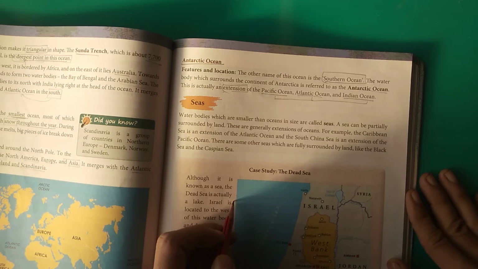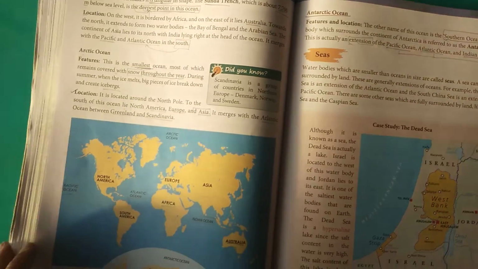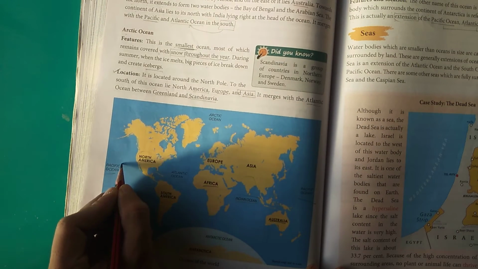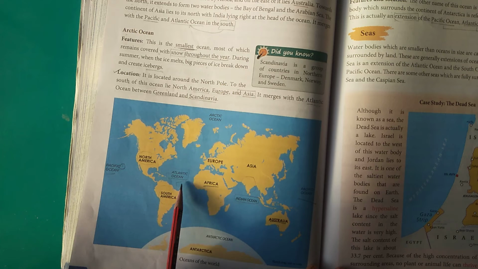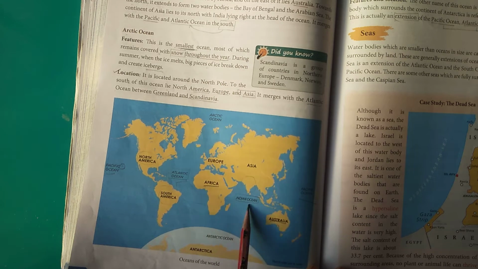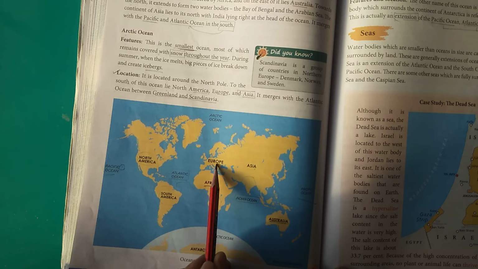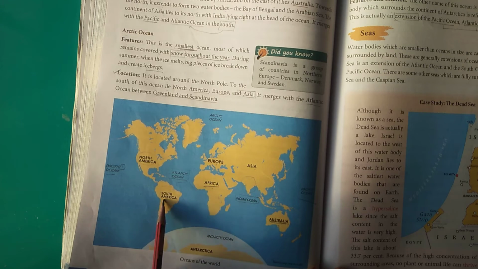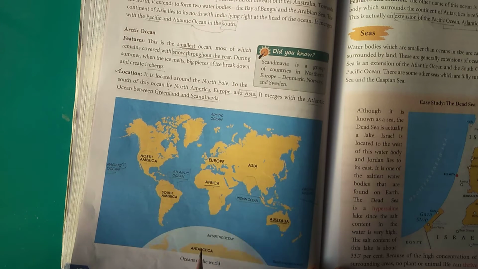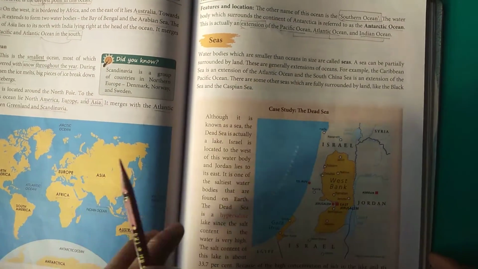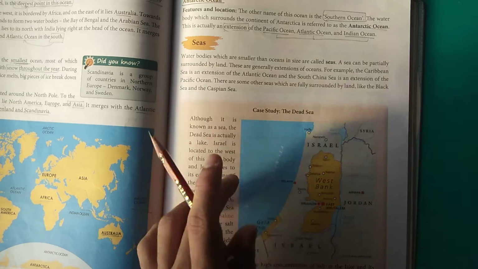So these were the oceans. First of all, the primary information you are supposed to read is the Pacific Ocean, Atlantic Ocean, Indian Ocean, Arctic and Antarctic. And the 7 continents we have already studied: Australia, Asia, Europe, Africa, South America, North America and Antarctica. Now we are moving further to seas.